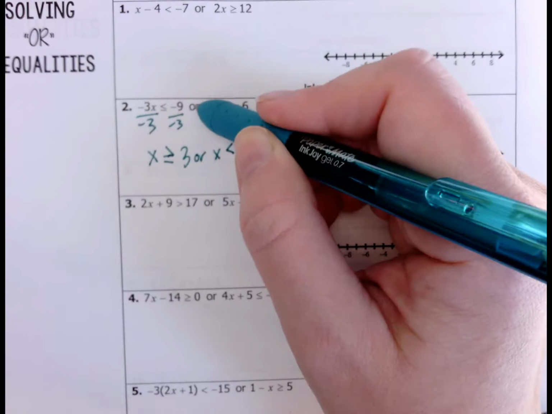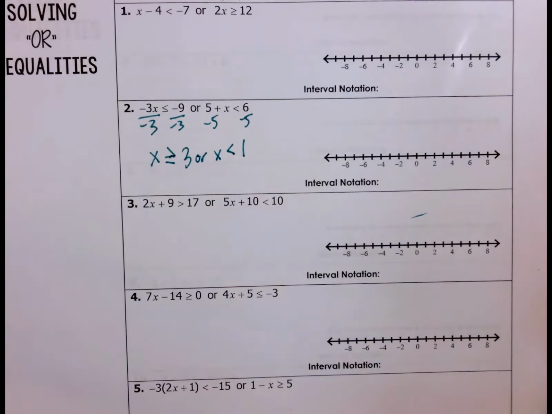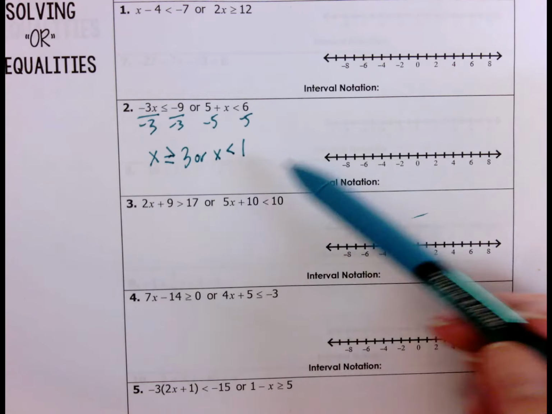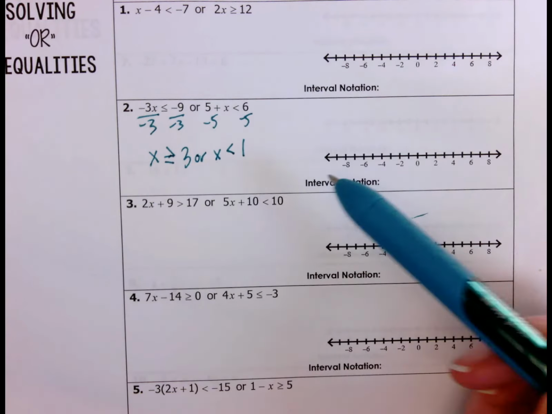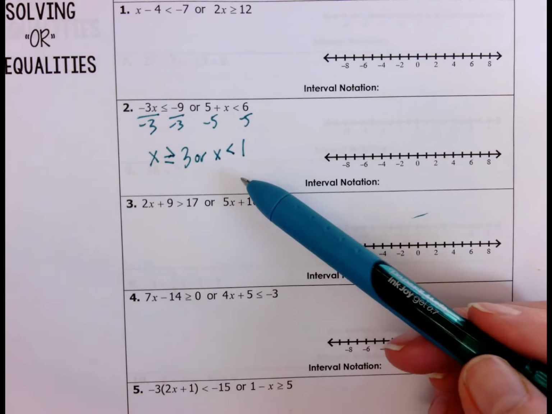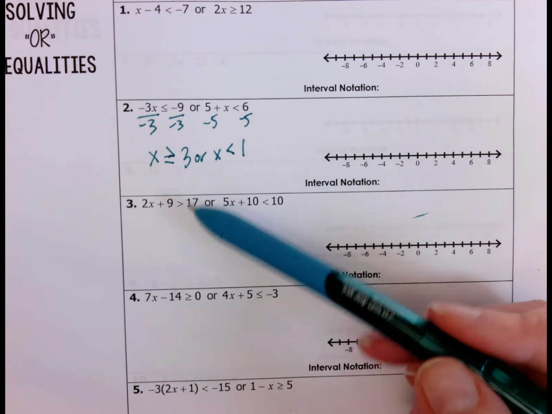And it's still "or," okay? Or is still part of that. So here I have my two solutions. This could mean that I could plug in any number that's going to fit in these two solutions, and they would work.